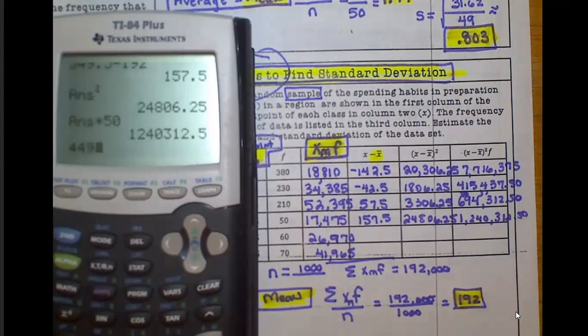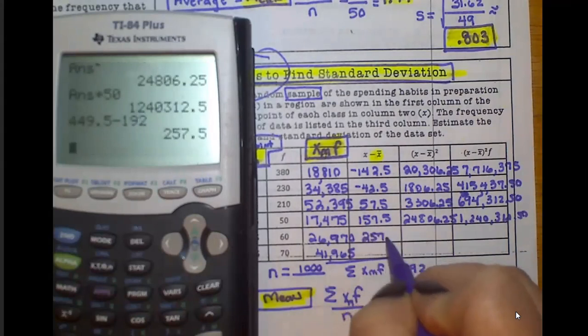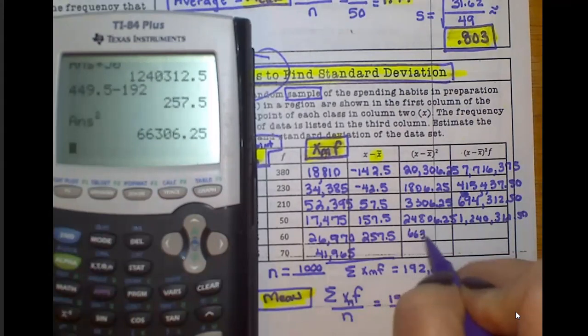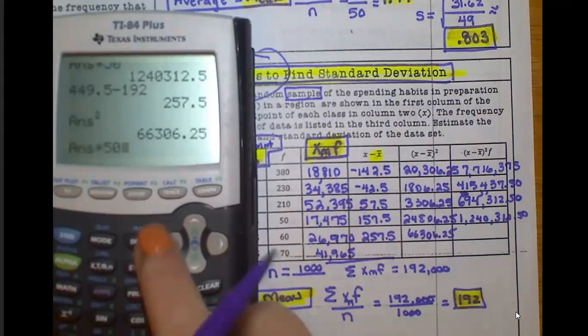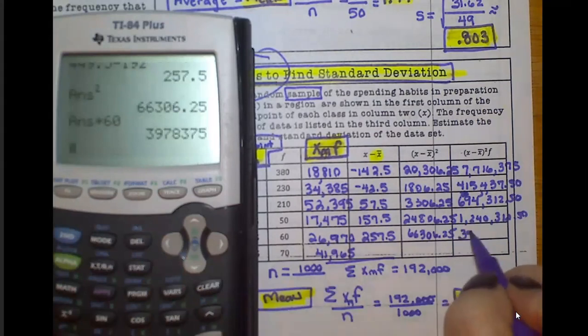Okay, and the next one I think was 449.5. We're getting there. Square it. Multiply by 50. Is that right? Or 60? 60 on that. $3,978,375.